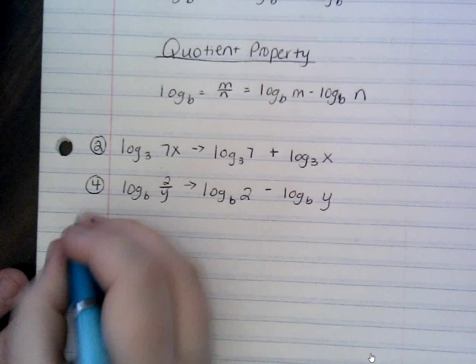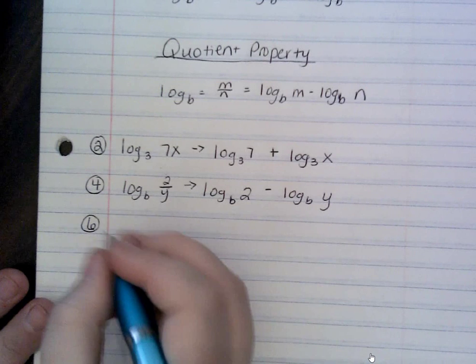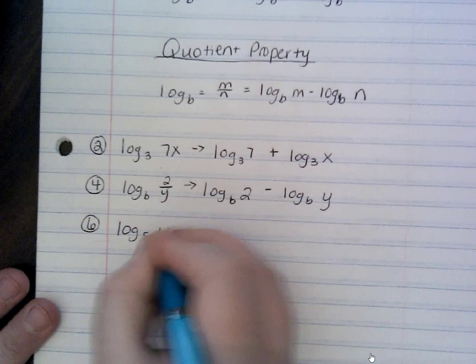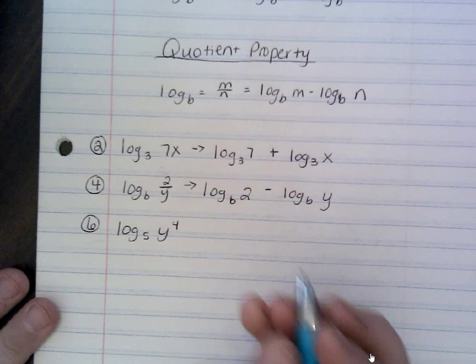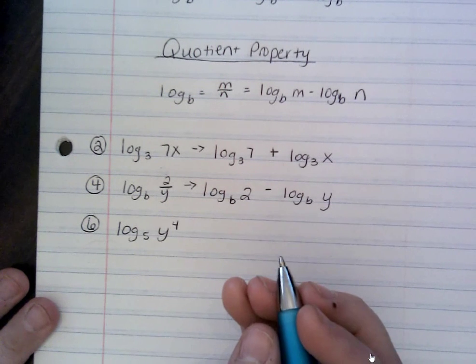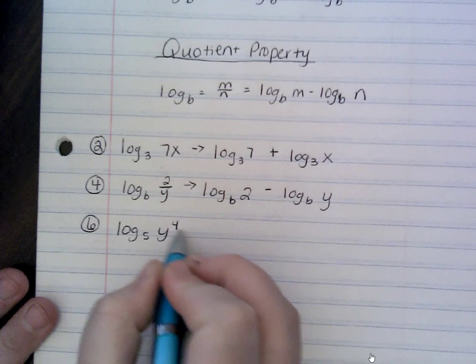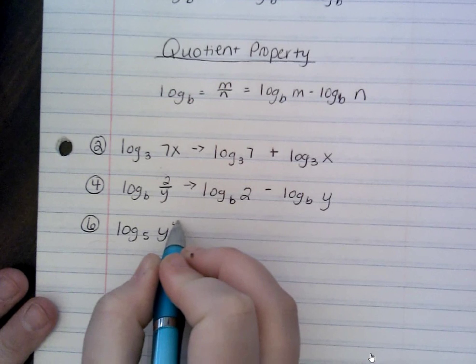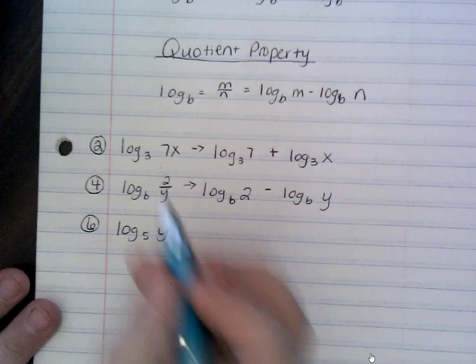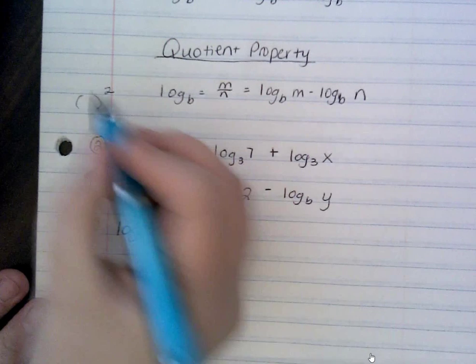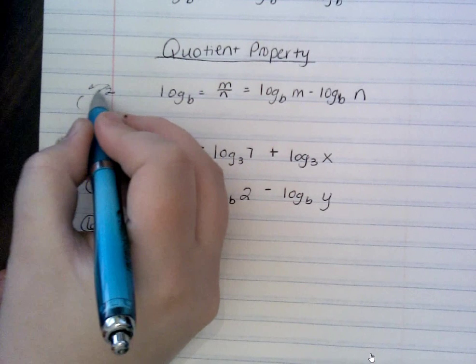Now problem number 6, log base 5 of y to the 4th. This is a property that we haven't gone over yet, but we always talk about when you raise something to a power. If you had something in a set of parentheses and an exponent on the outside, your rule is to multiply that by all the exponents on the inside.